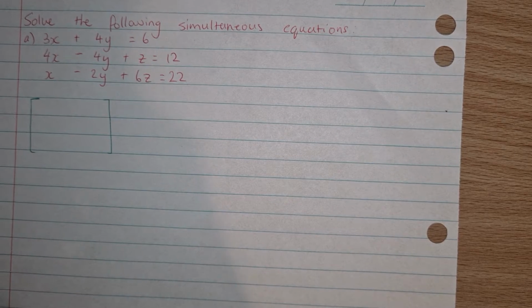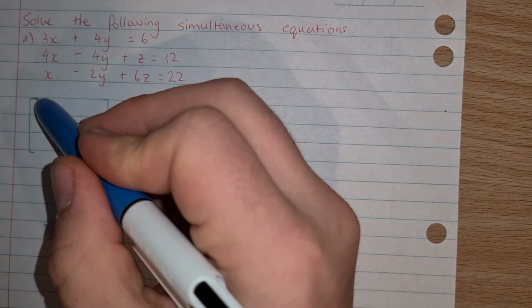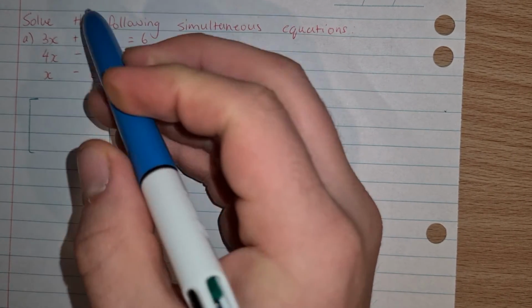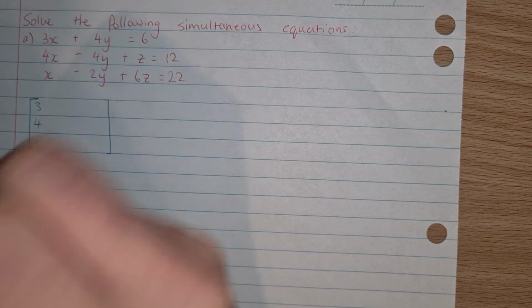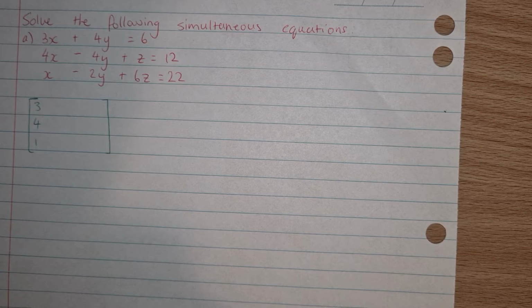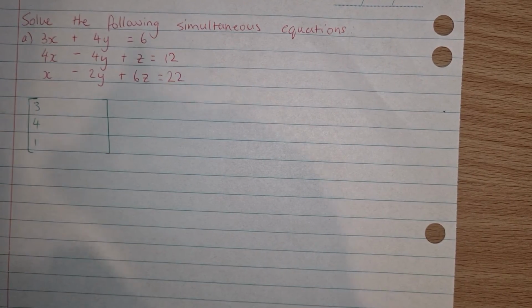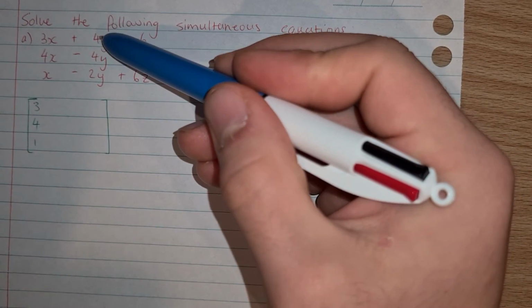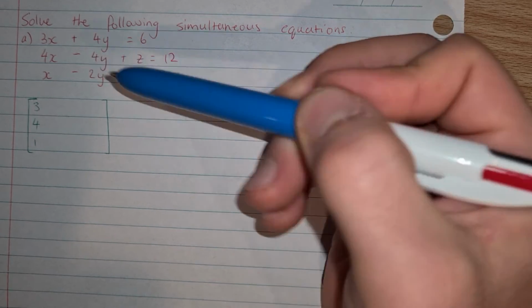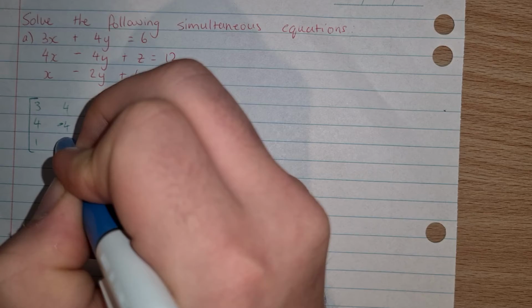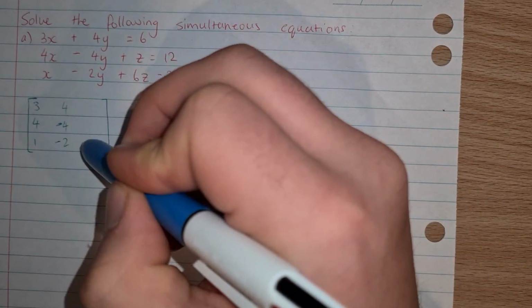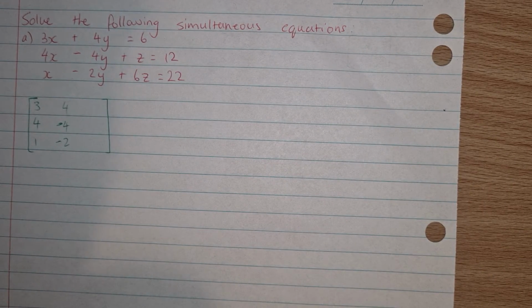Now we're just going to put in all the coefficients. I'm going to make sure that column 1 is filled with all my x coefficients. So I've got 3, 4, and 1 as my x coefficients. Column 2, I'm going to fill up with my y coefficients, so we've got 4, -4, and -2. And in my third column, I'm going to fill it up with my z coefficients.